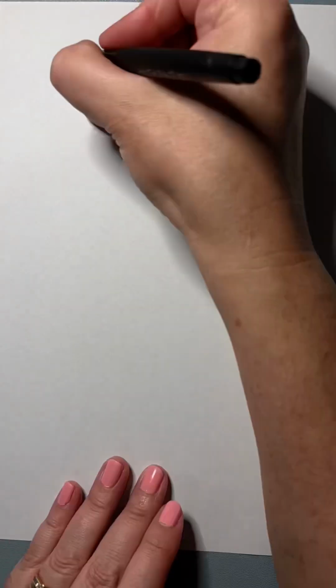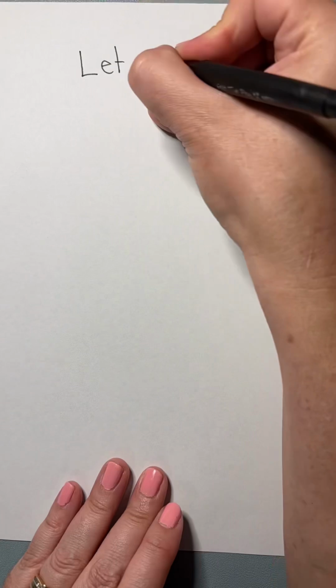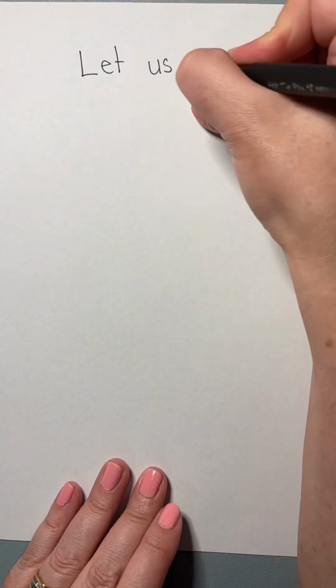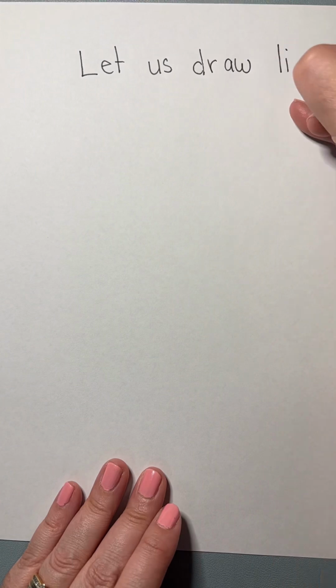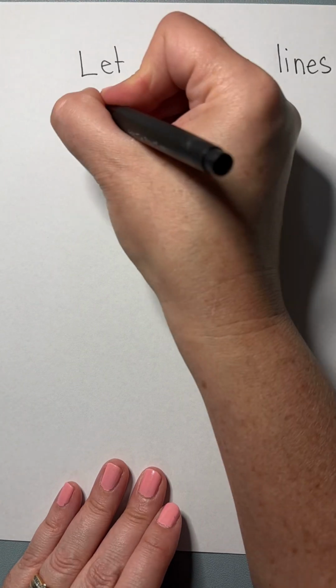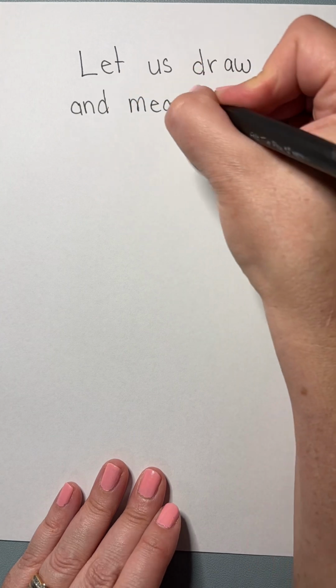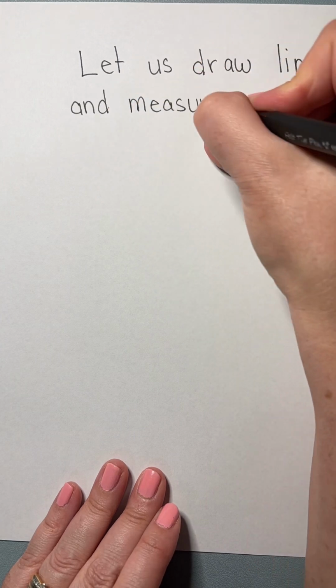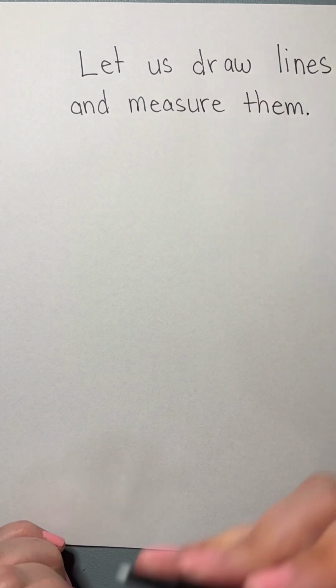After this, on our last video, we are just going to draw 3 random lines using our ruler, okay? So you're going to draw the lines, and then you're going to guess how many centimeters long the line is, and then you're going to guess how many inches long it is.